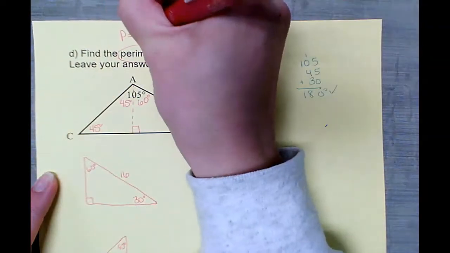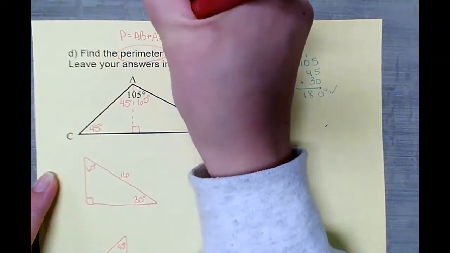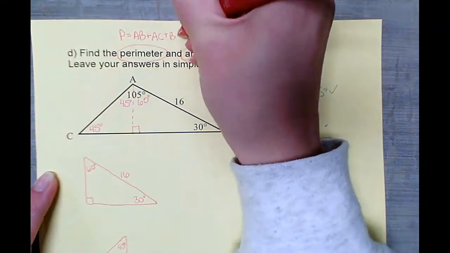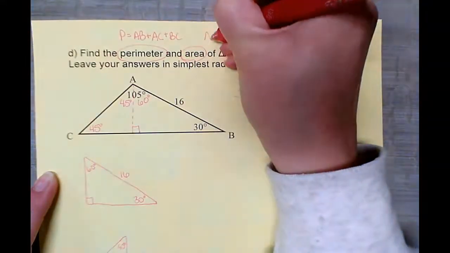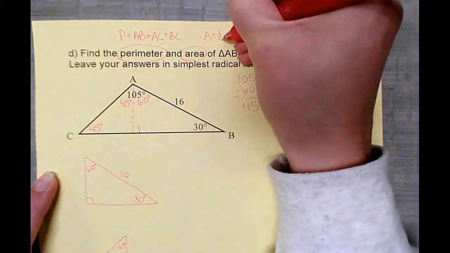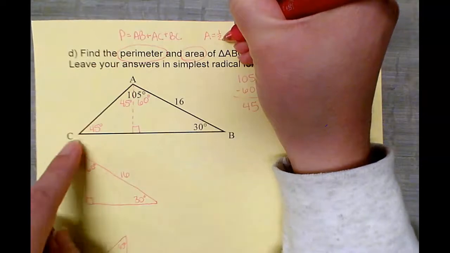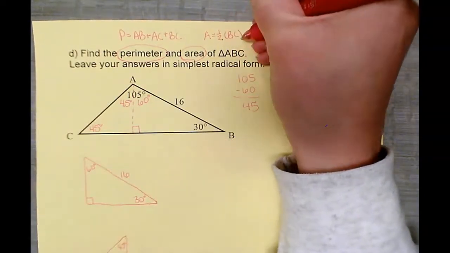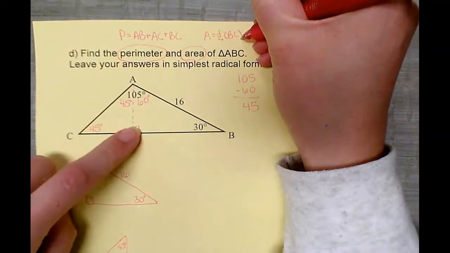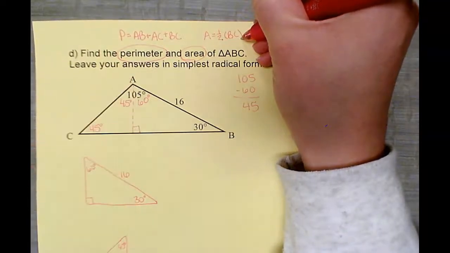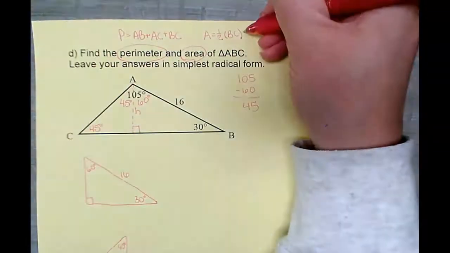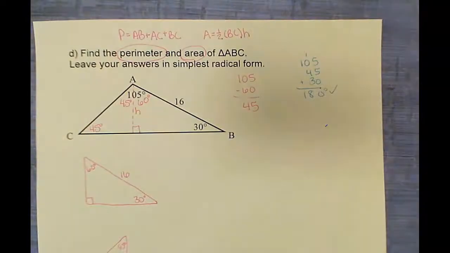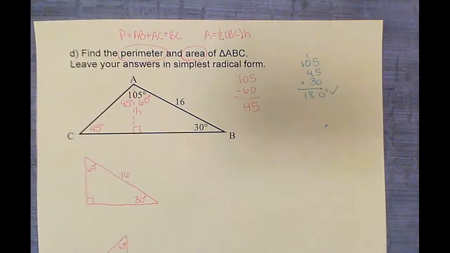So side AB plus side AC plus side BC. The area equals 1/2 of the base, which is going to be CB or BC, times the height of this triangle right here. So we'll call this H, because we don't really have a point here to name this segment with 2 points. So keep that in mind, that these are the final things that we're looking for.